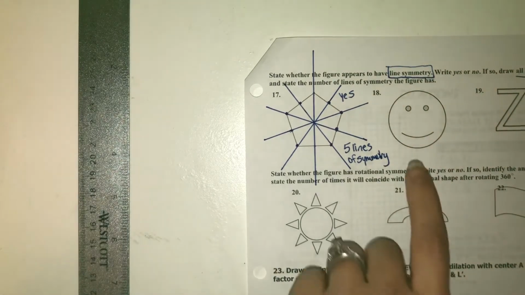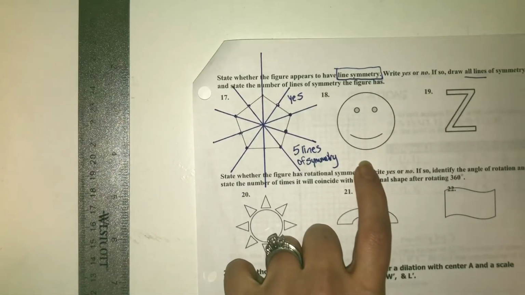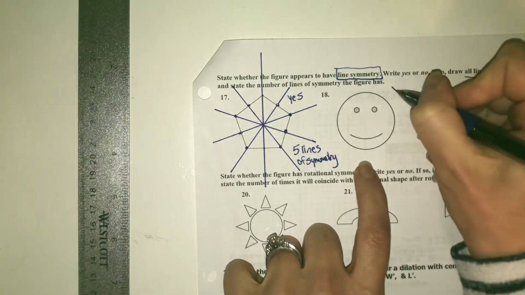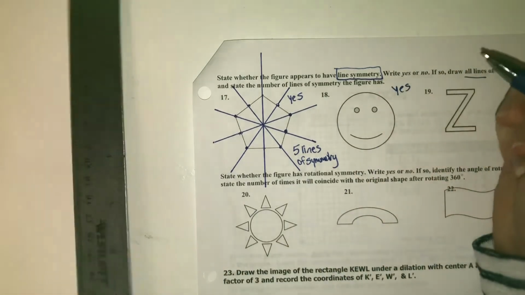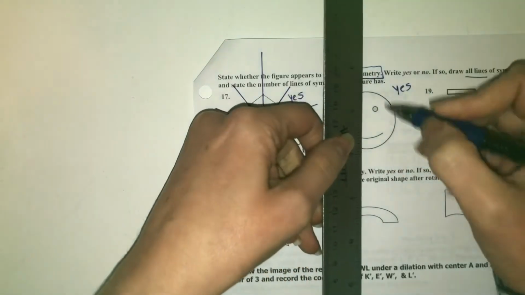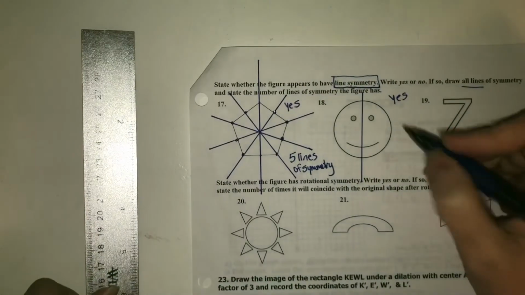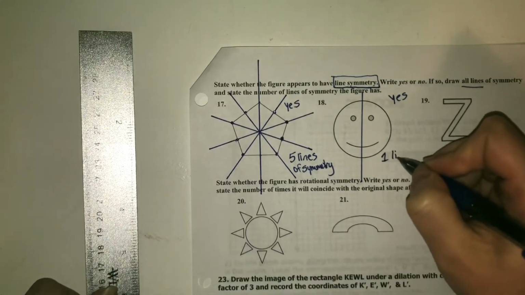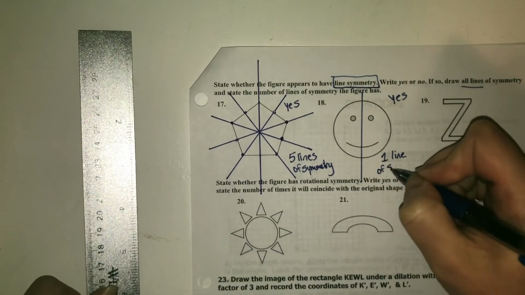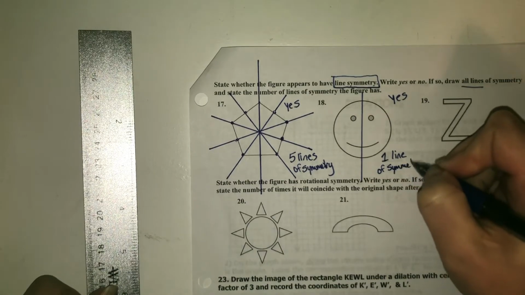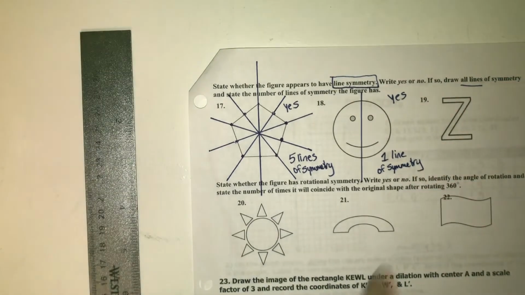Okay, how about number 18? Does this figure have line symmetry? Yes, I believe it does. I could draw a line going midway between those eyes on the smiley face, and I believe that it only has one line of symmetry. It's like a bilateral symmetry going on here.